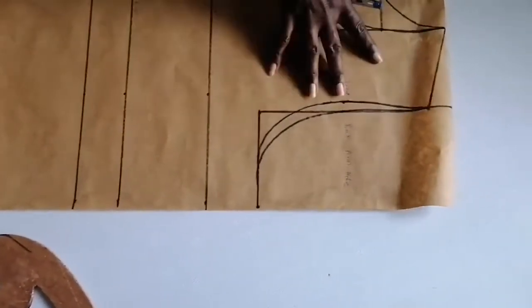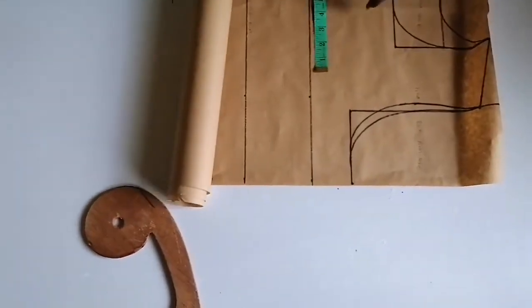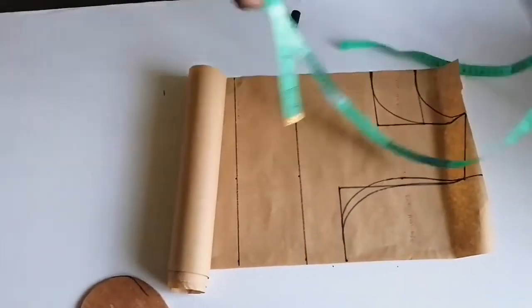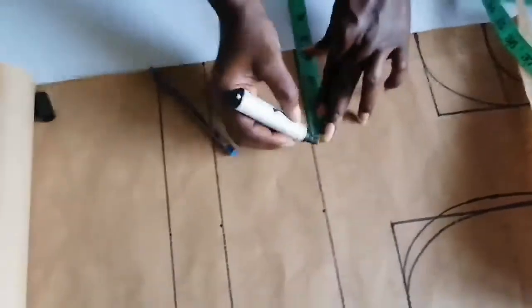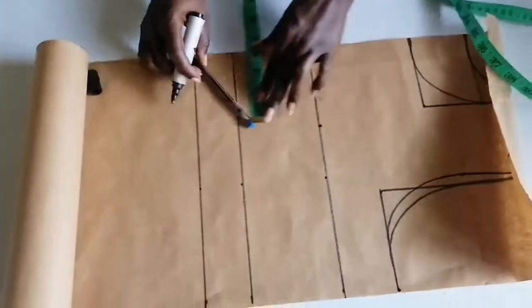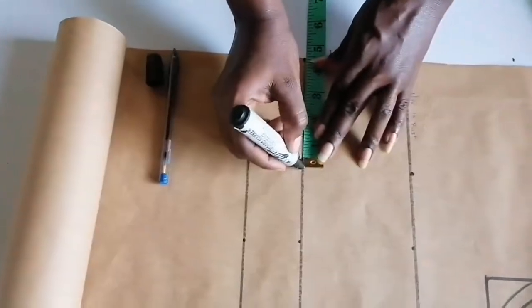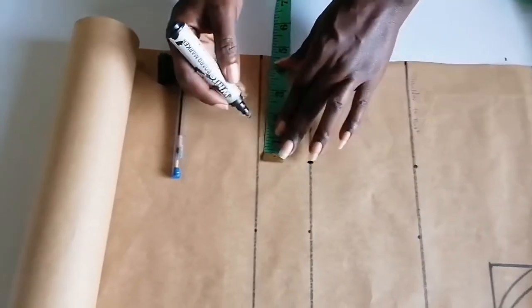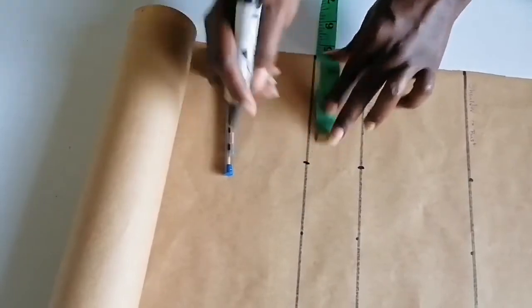Now after doing this, we are going to place our darts, and my dart is 9 divided into 2, making 4.5. This is the bust line, so we place it. We come to the under bust, we'll place another 4.5 here. We come to the waist too, we'll place 4.5 here.